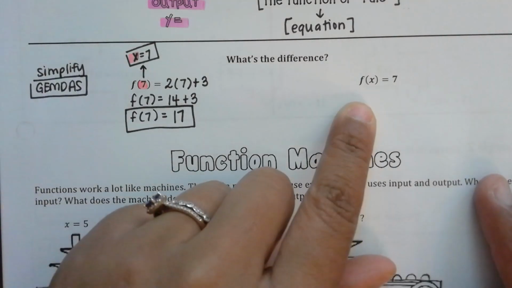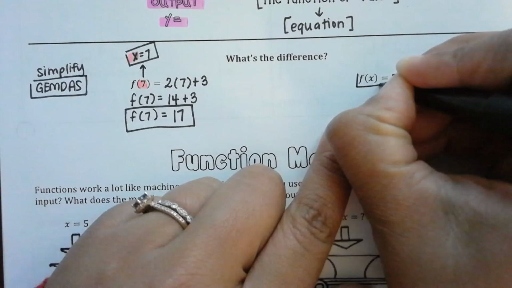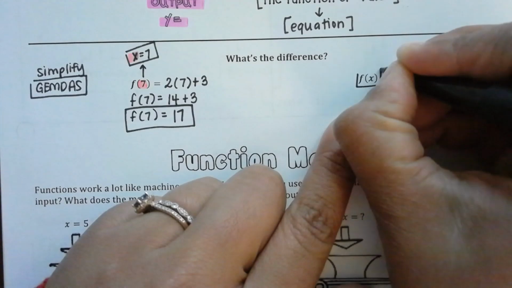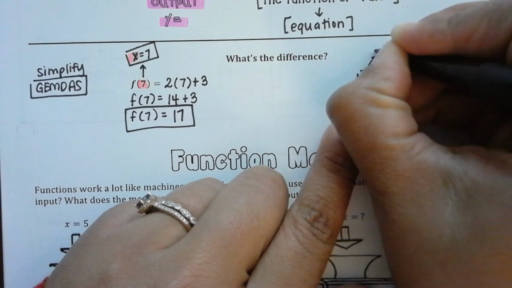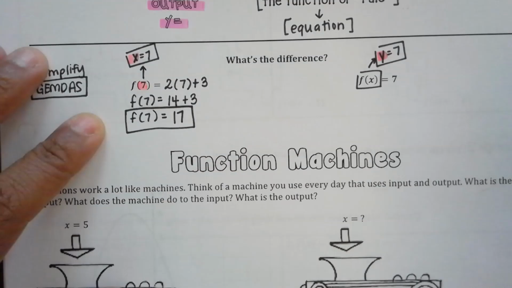Now, looking at this one. This entire piece is saying y equals 7. So I'm not plugging it in, it will not be set up the same way.